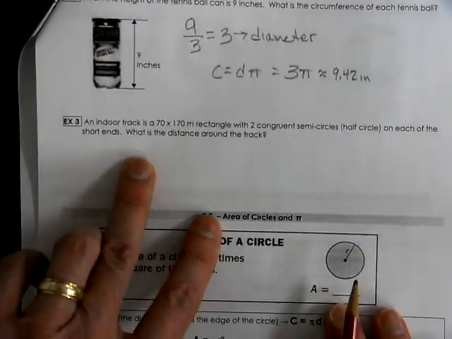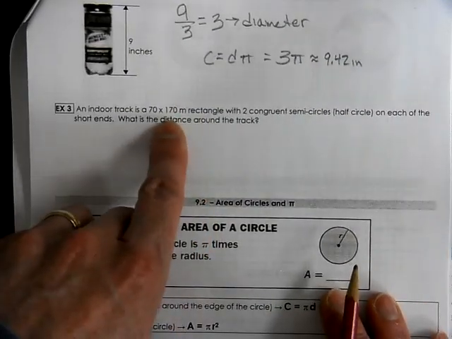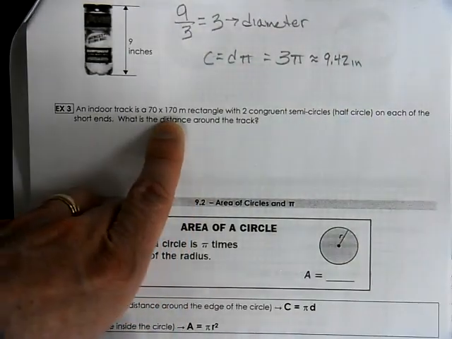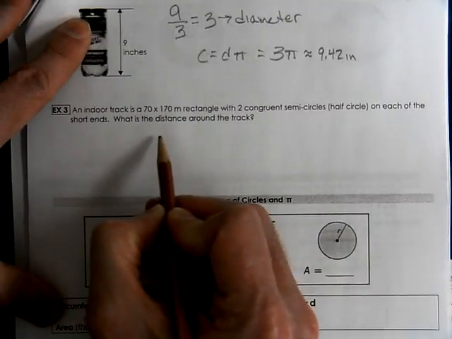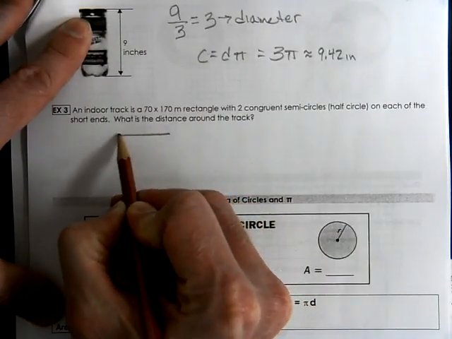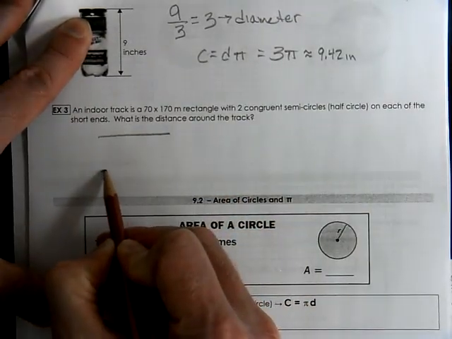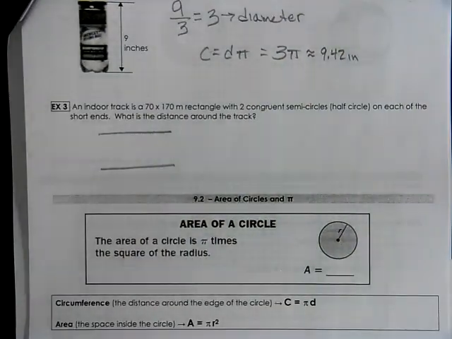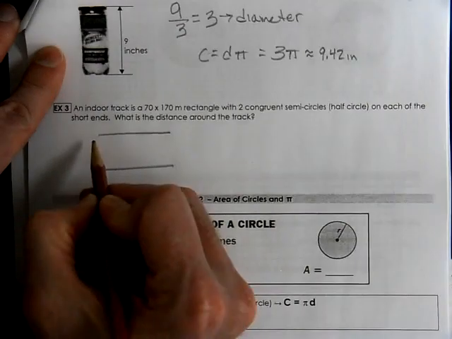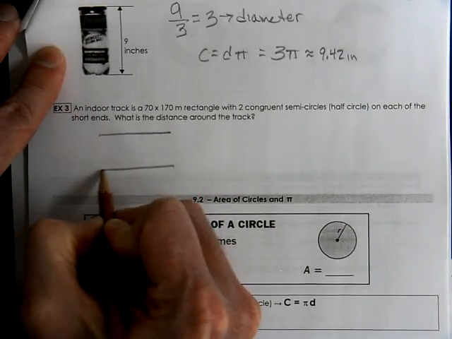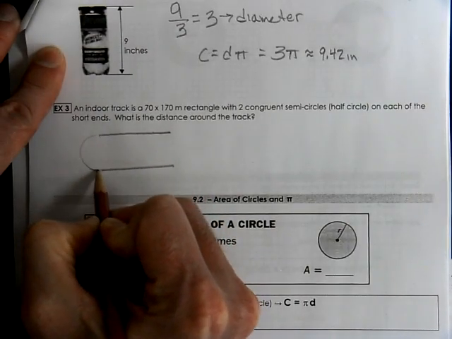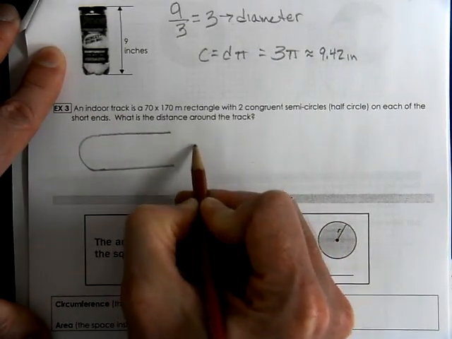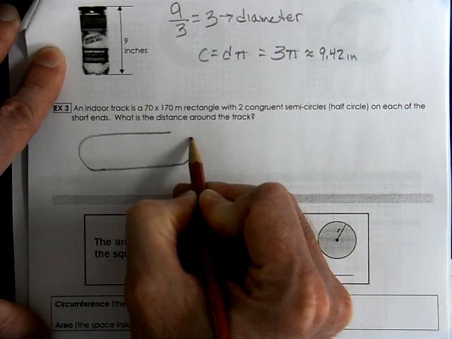All right, last one. This is on your test. This one gets kind of complicated. It's got different parts to it. So we're taking a track. And a track has 2 straightaways. Then, on the sides, the track has half a circle. And then on the other side, it has half a circle.